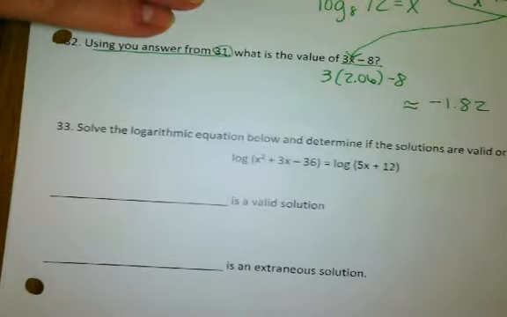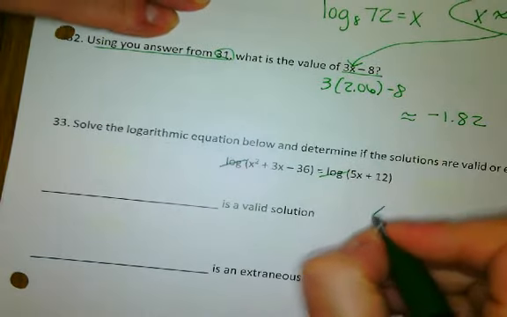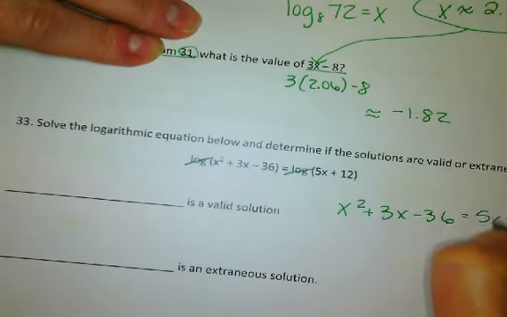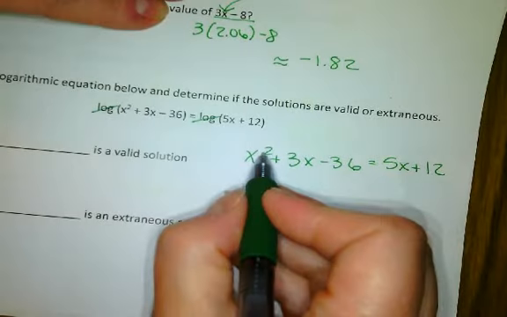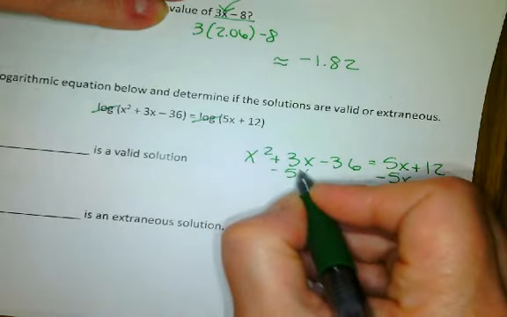Okay, on 33, they want you to solve this. You'll notice you have logs on both sides. This is when you just kind of cancel them out. So that gives you x squared plus 3x minus 36 equals 5x plus 12. Because of the x squared here, I want to make it equal 0, so I'm going to move everything over.